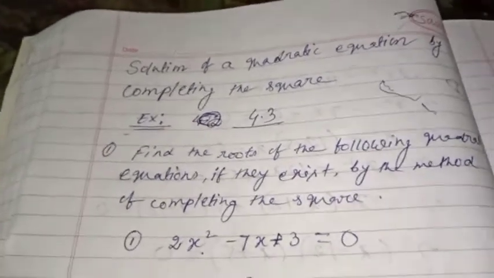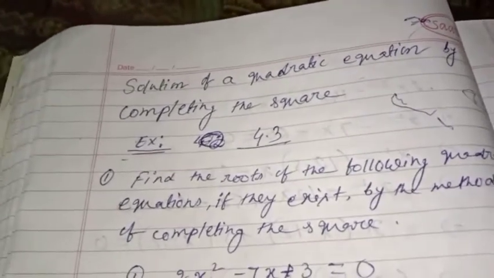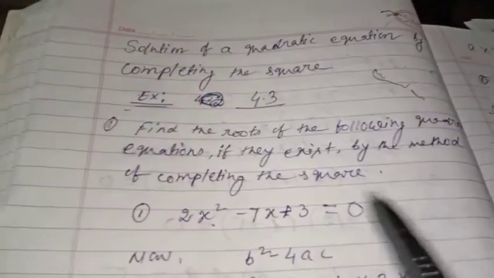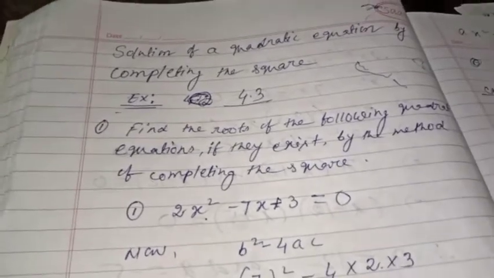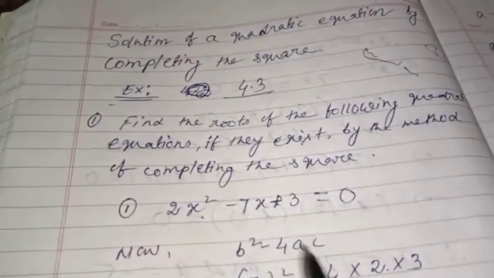All the equations you need to solve by using the quadratic formula. Means the same questions in question number 2 you need to solve by using the quadratic formula, if roots exist. Clear? So that is why I chose question number 1 for completing the square, and question number 2 means this one only by using the quadratic formula.